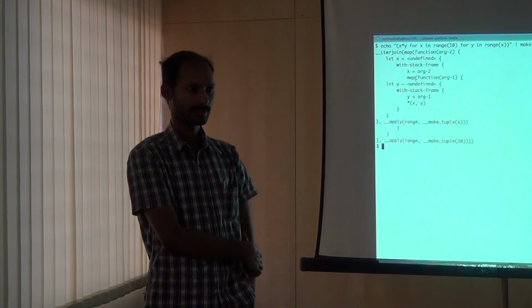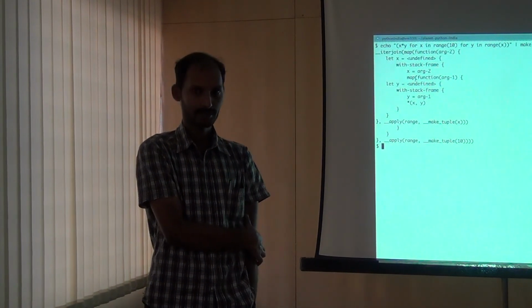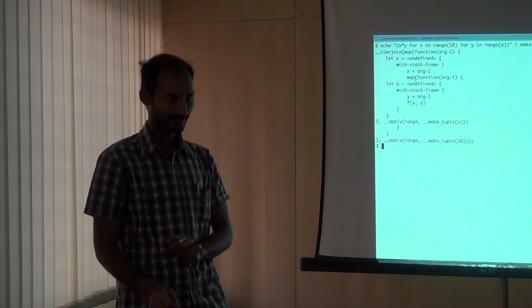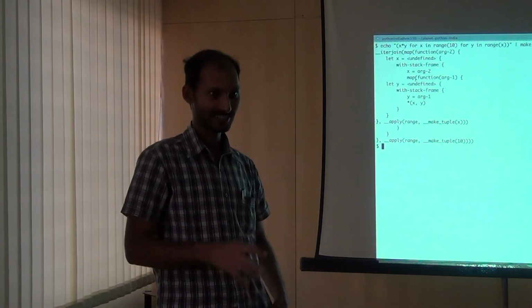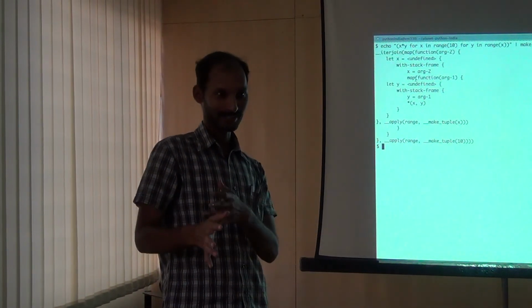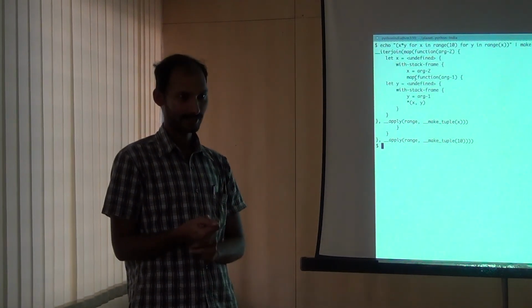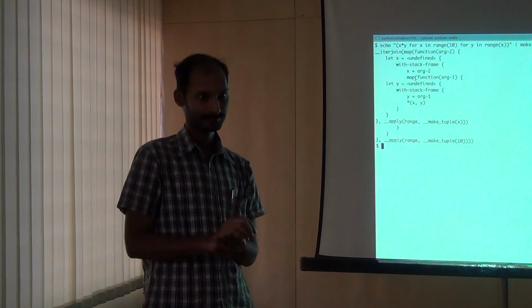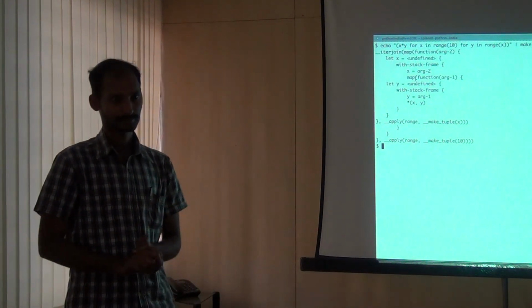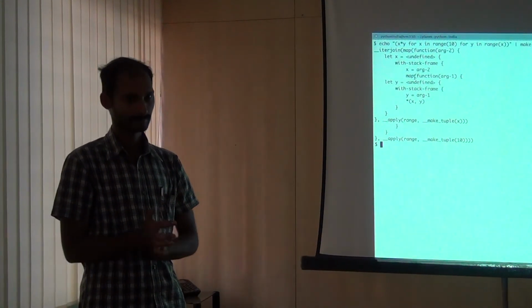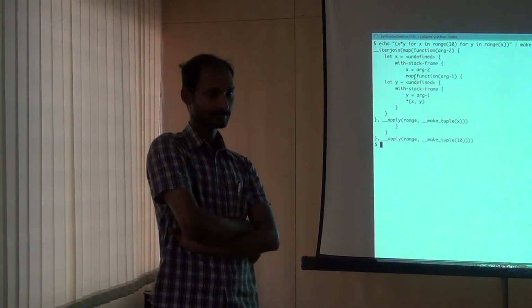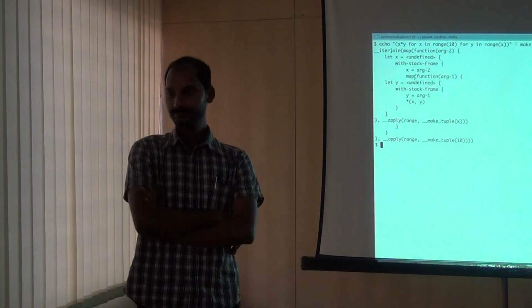Any other features that you'd like to see? How it's desugared? The core, the cream of the implementation, is in desugaring. So how do you desugar it in the core language? The core language is very easy to reason about, so there's less chance of making mistakes. Any questions?